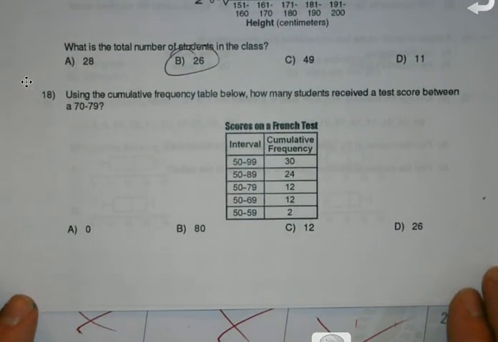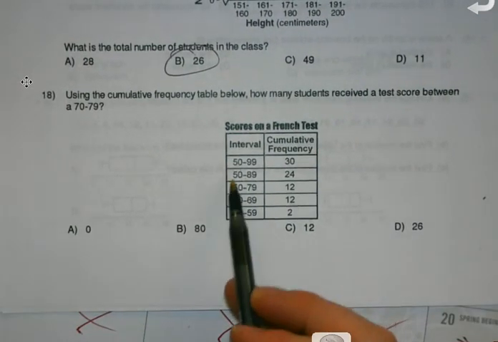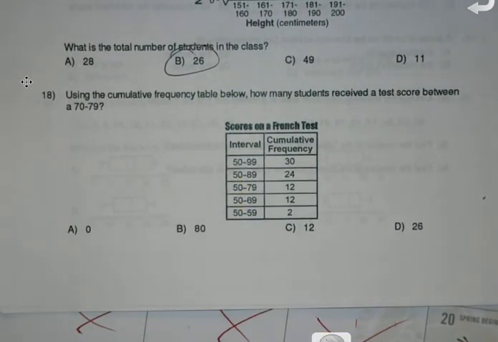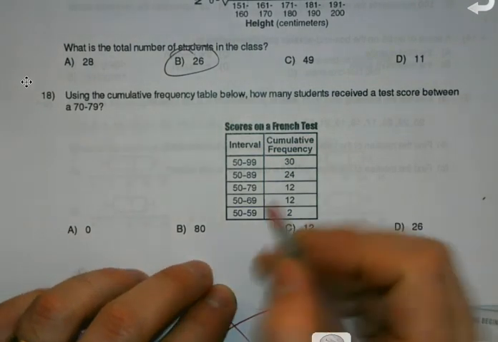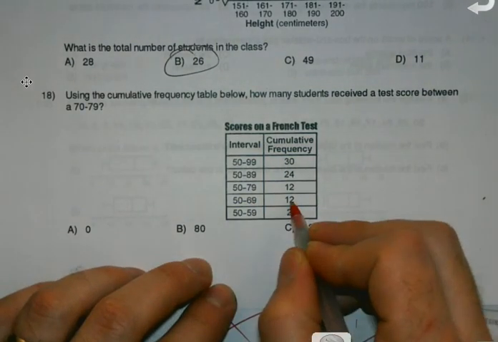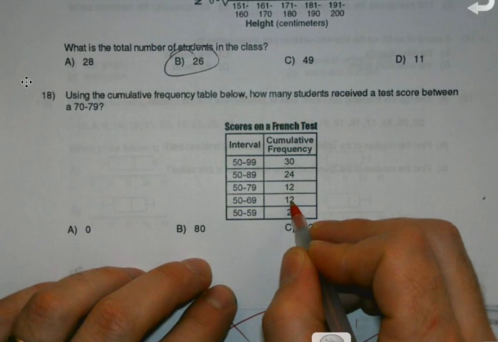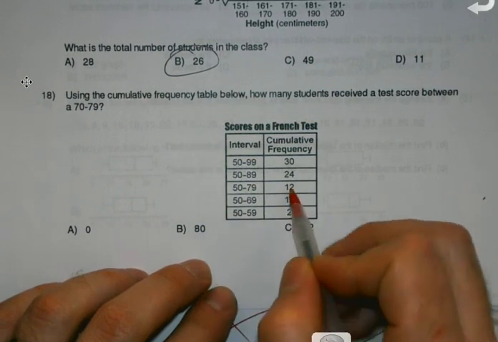Using the cumulative frequency table below, because notice they keep starting at 50 each time, how many students received a score between 70 and 79? Oh boy. All right, so 50 to 69, there were 12. 50 to 79, there were 12.